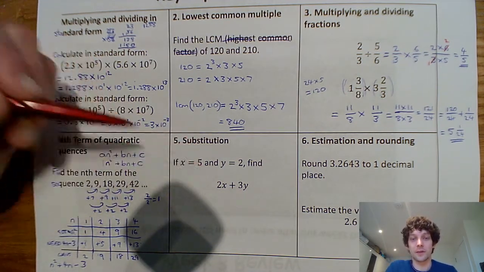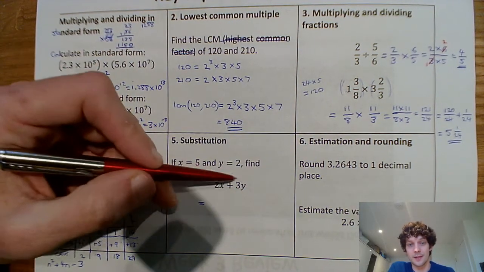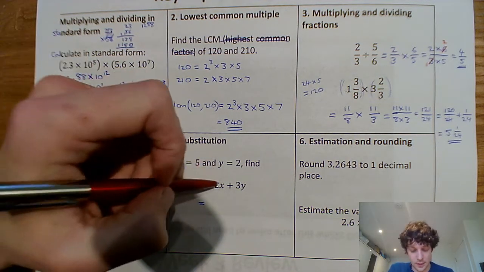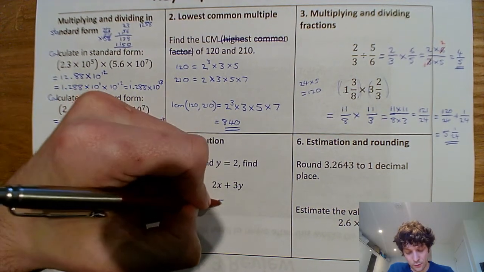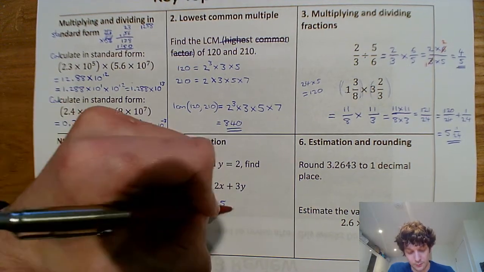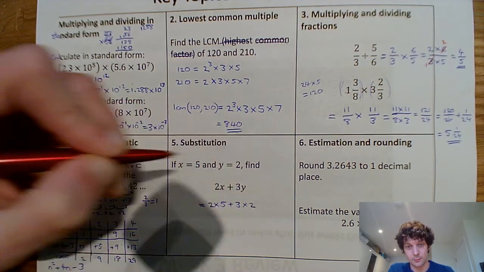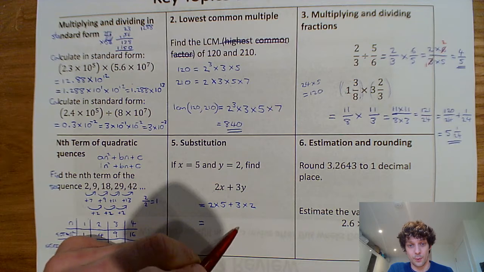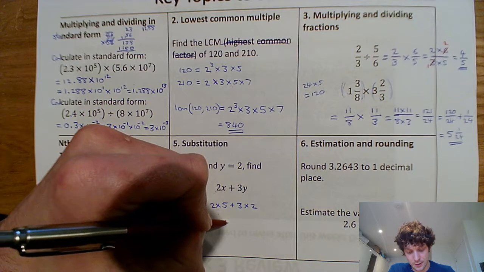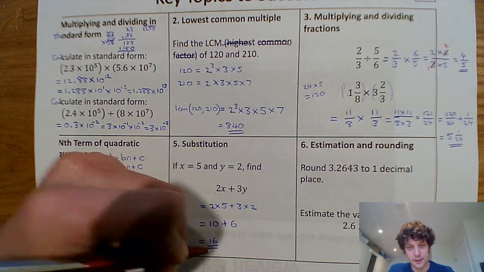Okay, skill number 5, this one should be nice and simple, substitution. So substitution, I'm basically just replacing the letters with numbers that I'm told they are worth in that circumstance. So 2x is 2, 5, but there's a hidden multiplication here. It's 2 lots of x, so 2 times 5, plus 3 lots of y is 3 lots of 2, 3 times 2. And now I follow order of operations. So I'm doing my multiplications before my addition. 2 times 5 is 10. Still got that addition. Plus 3 times 2 is 6. 10 plus 6 is 16.